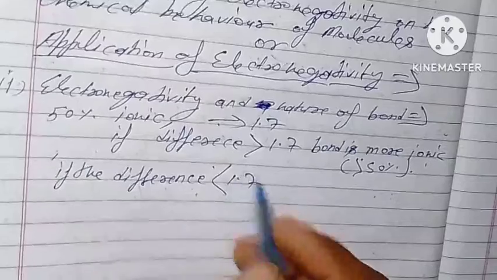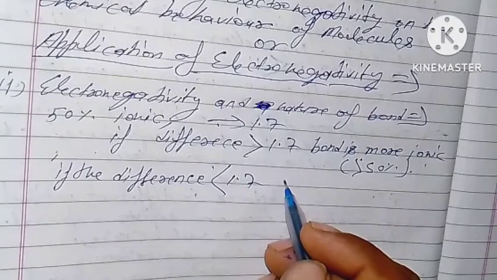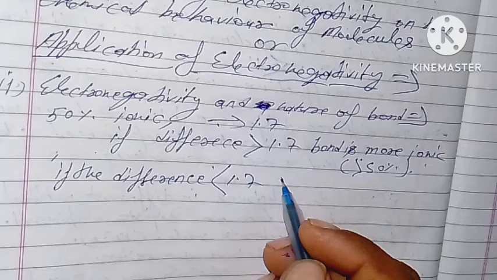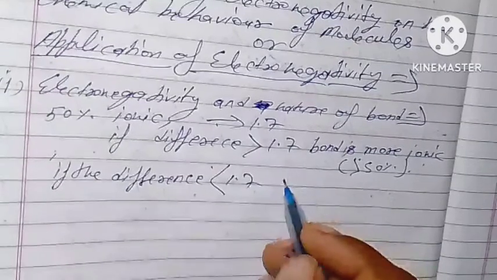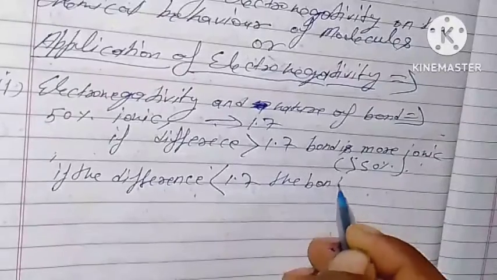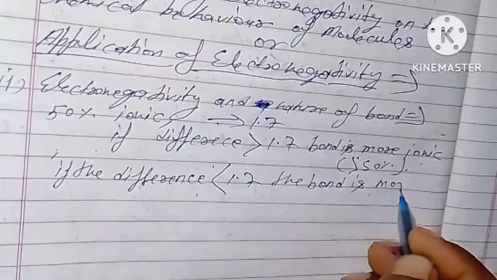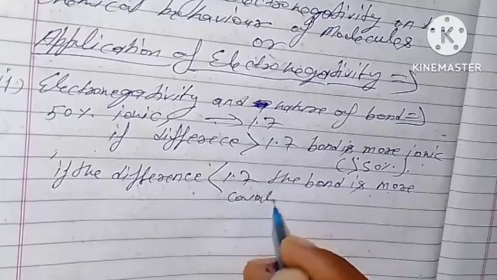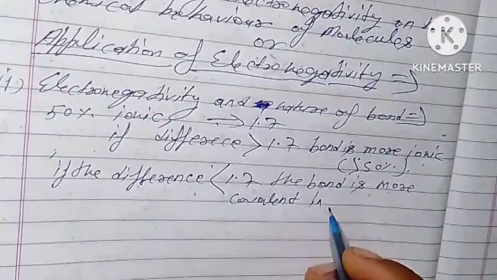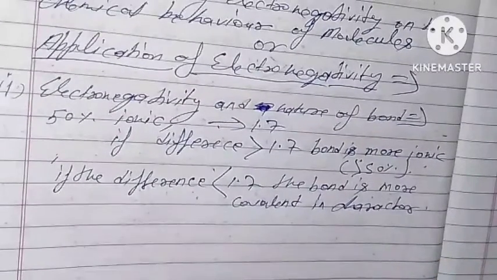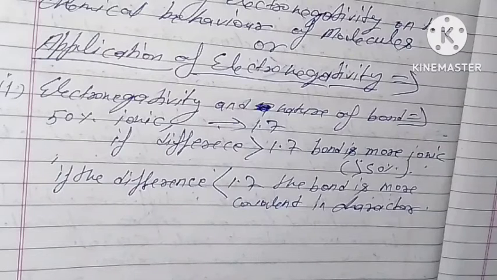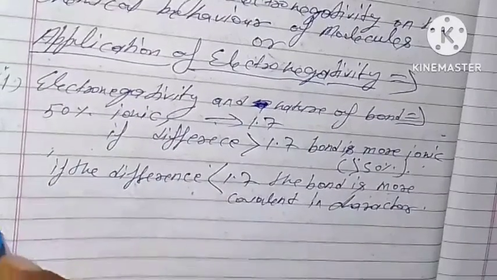If the difference is more than 1.7, the bond is more ionic; if less than 1.7, the bond is more covalent in character. For example, the nature of bond in an AB molecule can be predicted as follows.